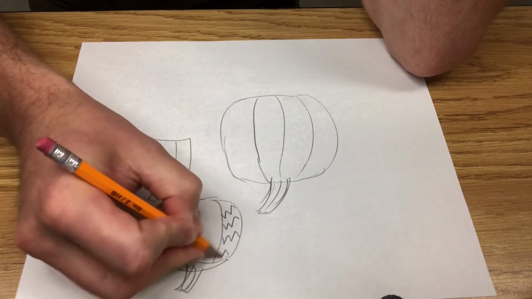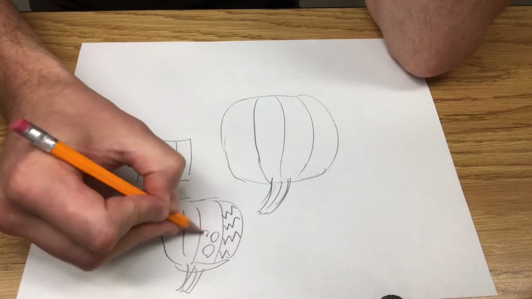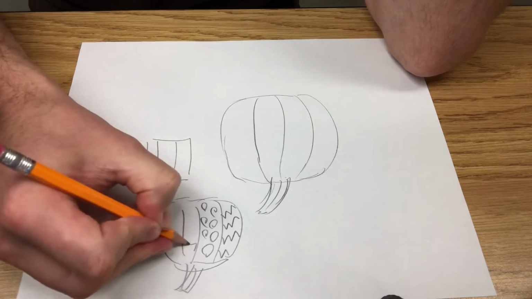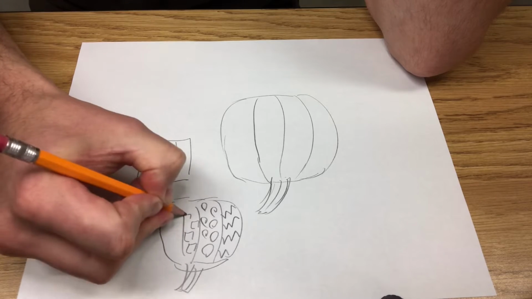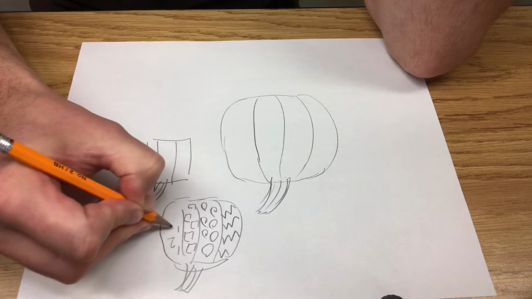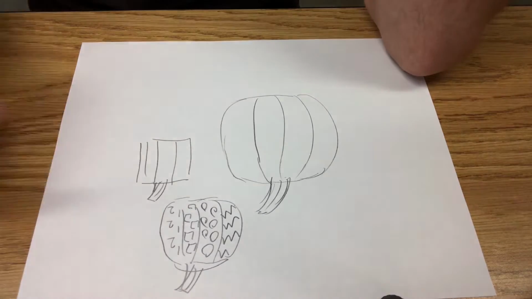So I'm going to do maybe something like that. Maybe put some circles in that one. This is looking a little bit different, a little bit new. Maybe squares in that one. Maybe numbers. We'll have to do numbers in this one. 2, 1, 2, 1, 2. Yeah, it's a little bit different.